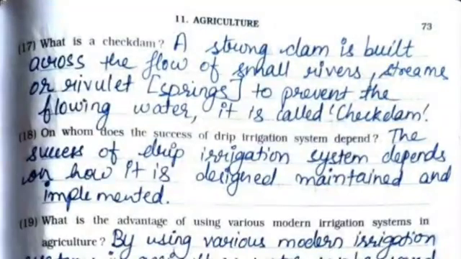17th, what is a check dam? A strong dam is built across the flow of small rivers, streams, or rivulet, that is springs, to prevent the flowing water. It is called check dam. 18th, on whom does the success of drip irrigation system depend? The success of drip irrigation system depends on how it is designed, maintained, and implemented.